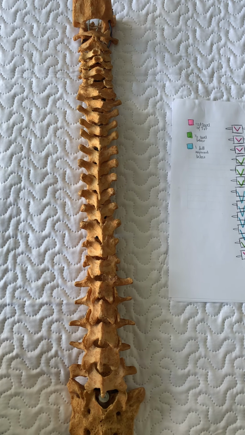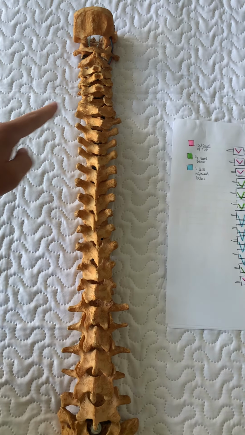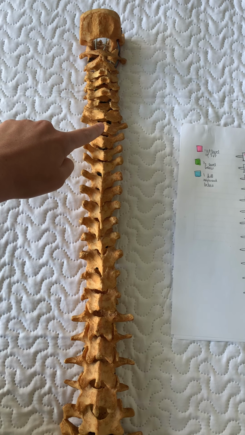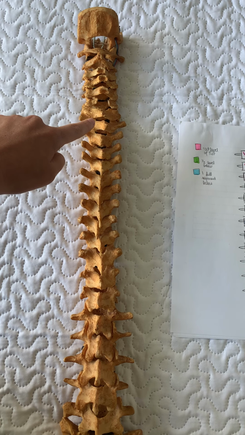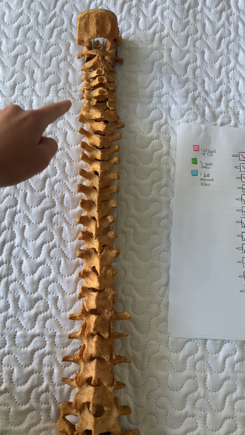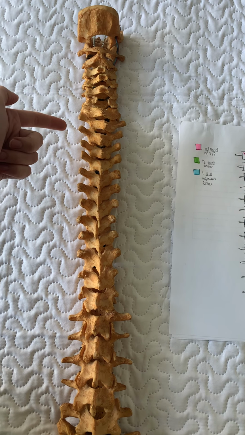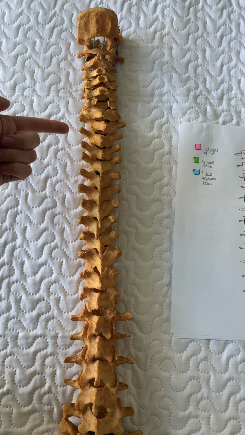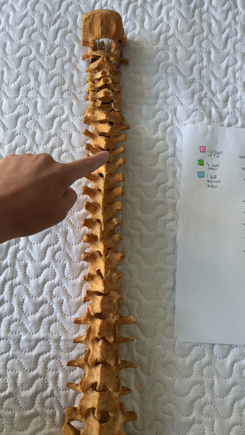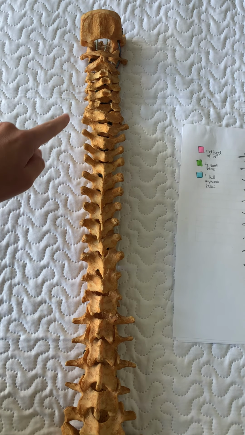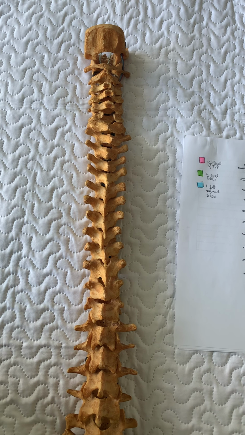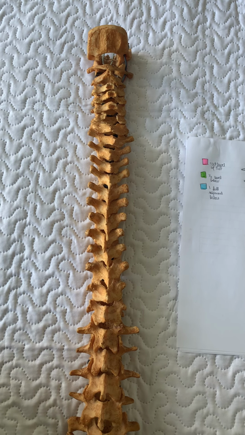So for the first three in the rule of threes, T1, T2, and T3, the spinous process is going to be at the same level as the transverse process. The transverse process is always going to be at the same level as the body. Okay, so T1, 2, and 3 are going to be at the same level as T1, 2, and 3 transverse process.